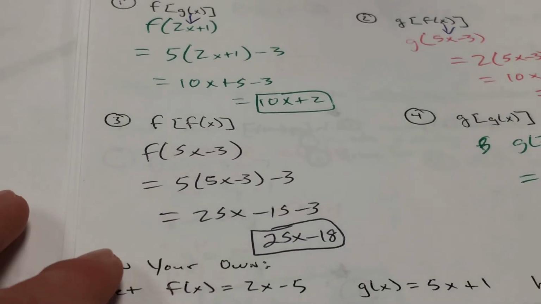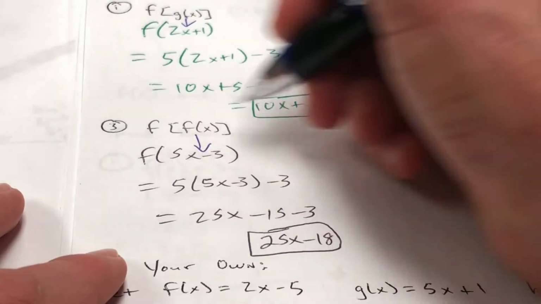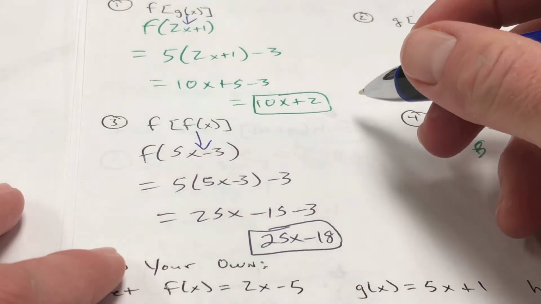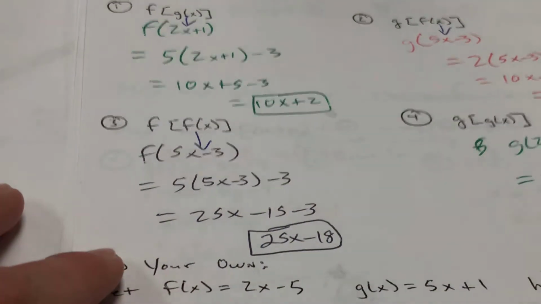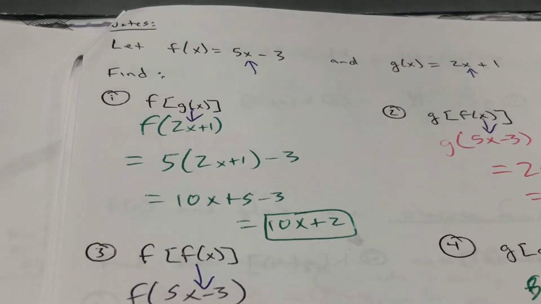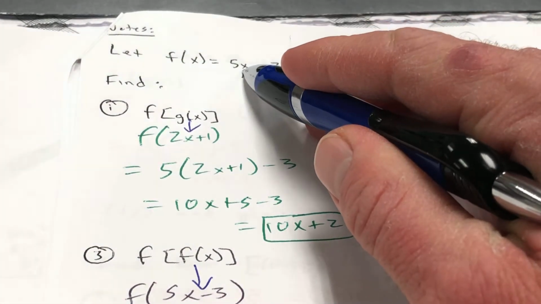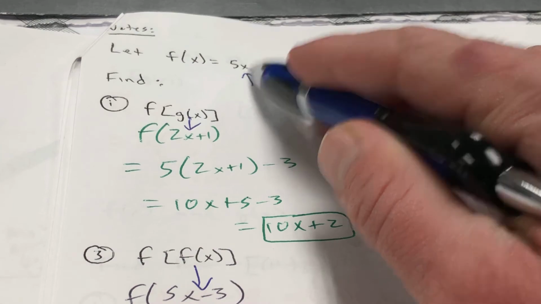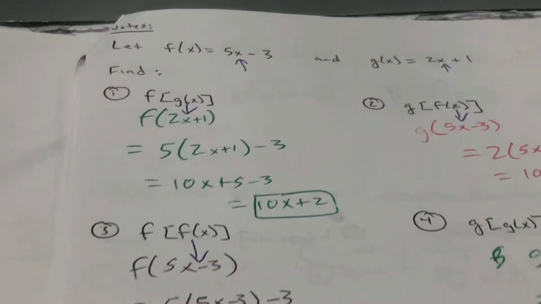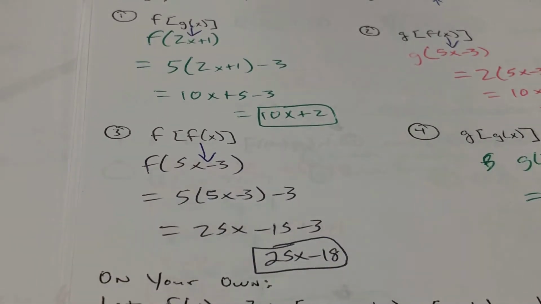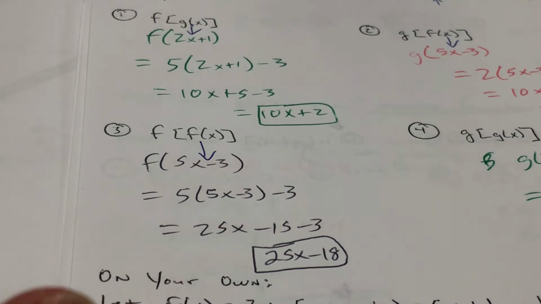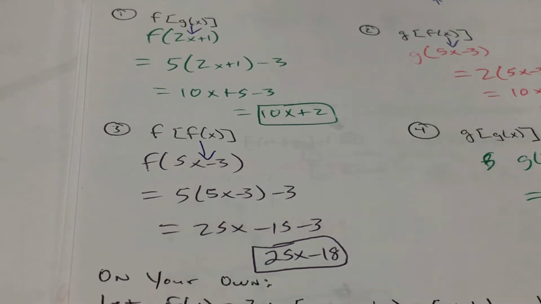All right, number 3, f of f of x. Well, f of x is 5x minus 3. Again, I'm plugging 5x minus 3 in for x right there. So it's going to be 5 times 5x minus 3, minus 3. 5 times what I'm plugging in for x, minus 3. It'll simplify to be that. All right.